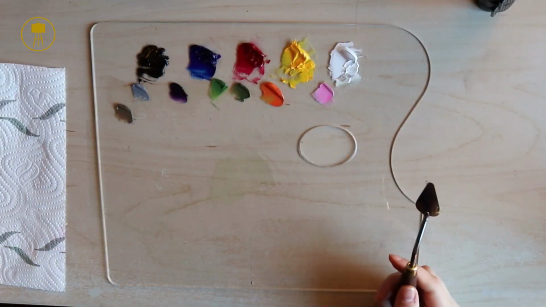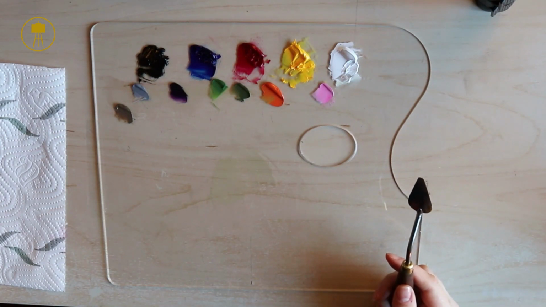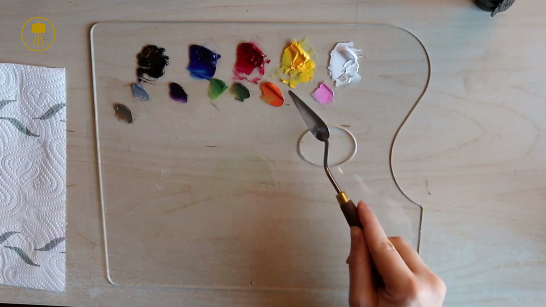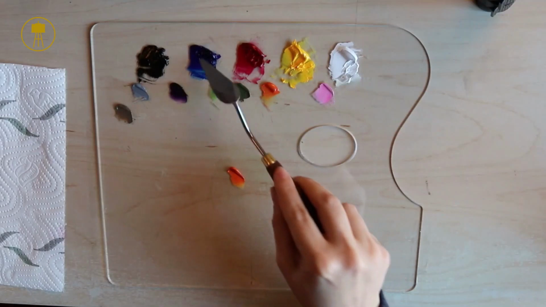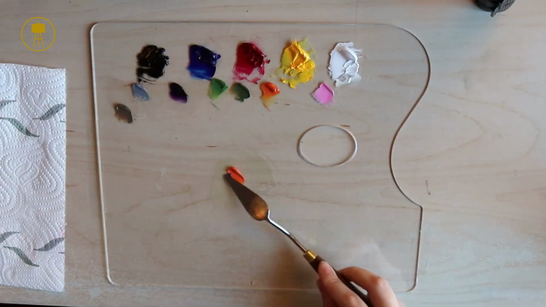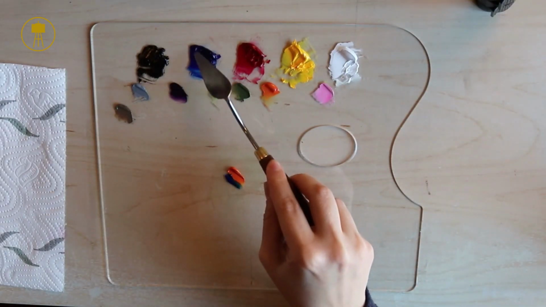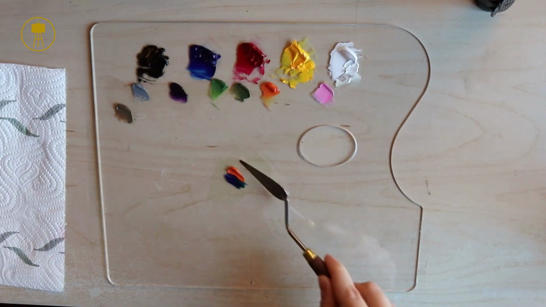Here's an example of what will happen if we add too much of each complementary color together in a color mix. So let me take a chunk of this orange, and then I'll take a little bit of this blue. These are complementary colors, blue and orange.